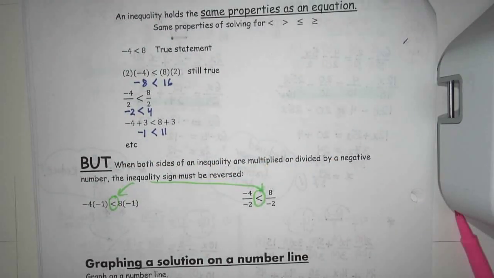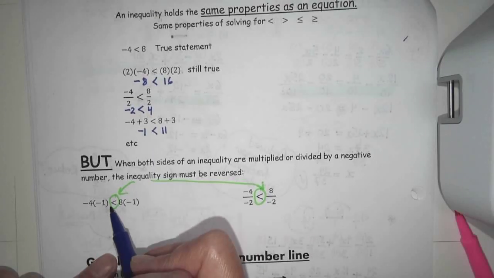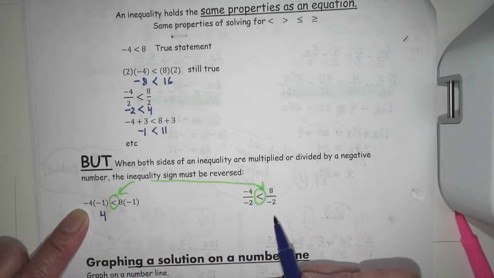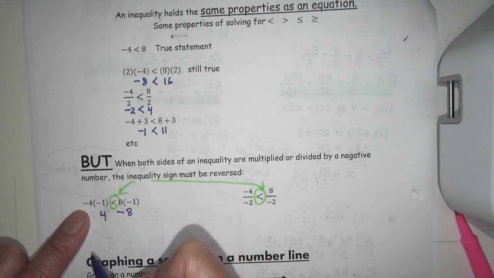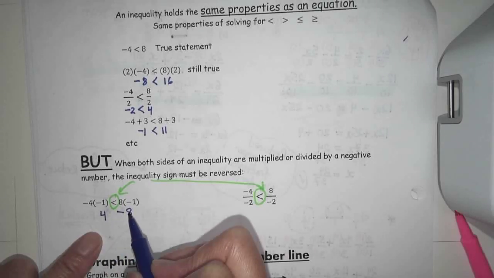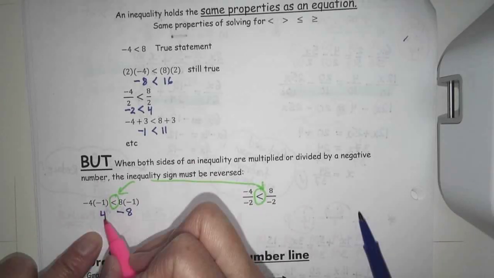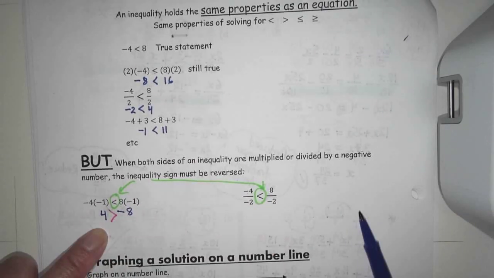So switch these sides. So here, I have negative 4, which is less than 8, but when I multiply both sides by negative 1, it flips this one to be the positive side of the number line. And this one here flips to be the negative side of the number line. So now 4 is no longer less than 8. It's going to switch over and become greater than. So 4 is now greater than negative 8.